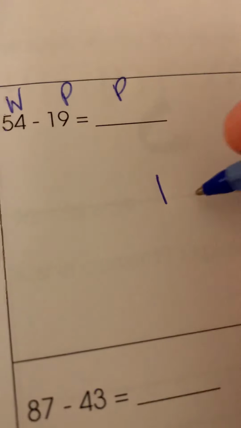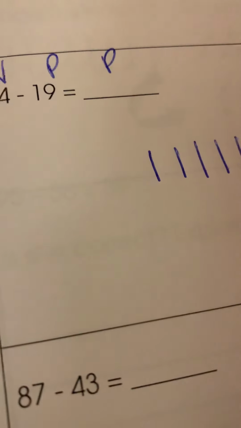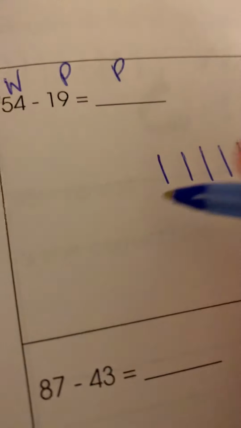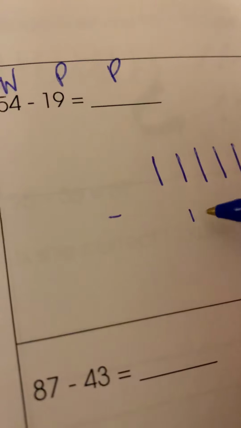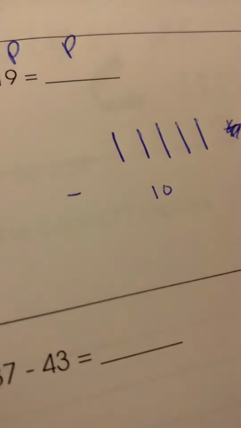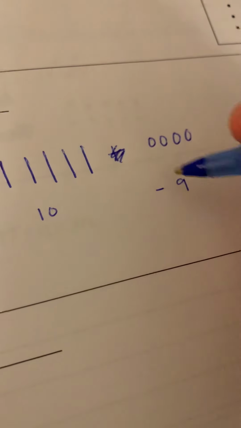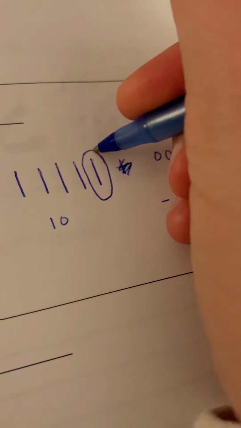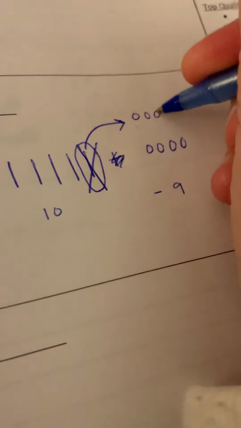Great, so I'm going to first identify whole, part. Now I can create a representation. I would suggest it. I'm going to represent my tens, 50. I don't need that. 4. And I like to do the visual, minus 10, minus 9. Do I have enough here? Do I have enough ones to take away? I start my ones place with the smaller. No, so I go to my tens place. I circle it, cross it out, and regroup.